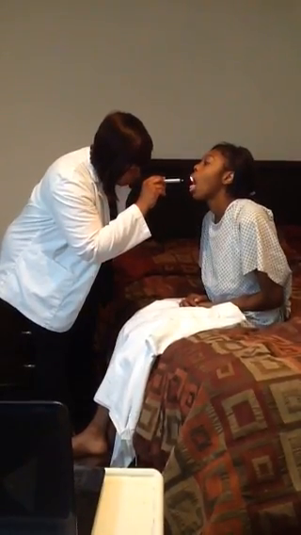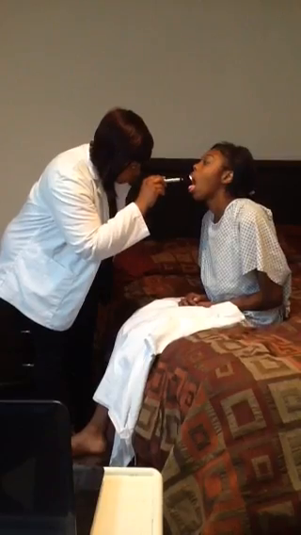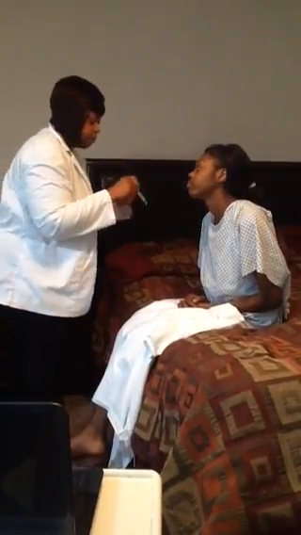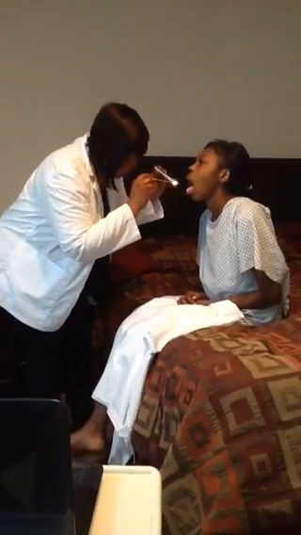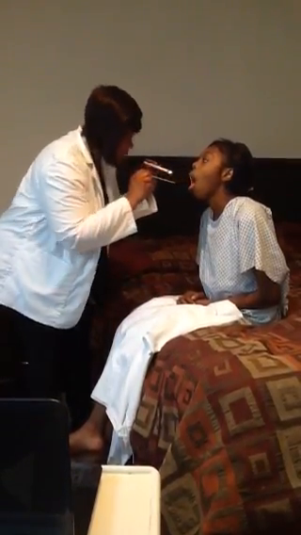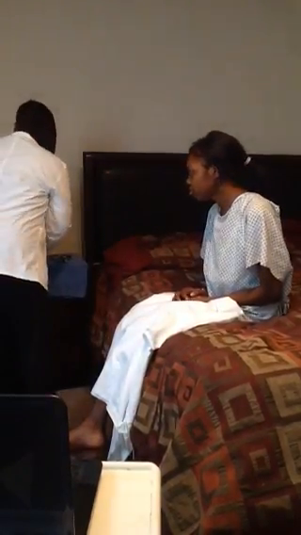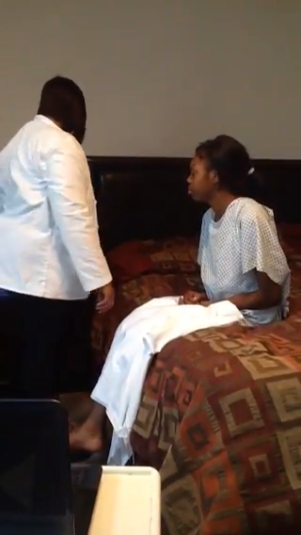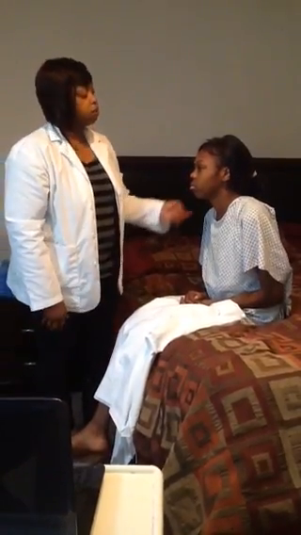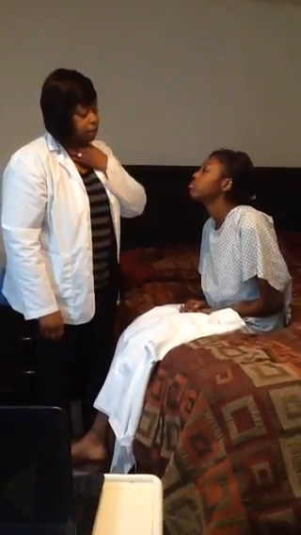Can you say ah again for me? Making sure that the uvula rises midline. And open your mouth very, very wide. And positive gag reflex. Now I'll move on to the assessment of the neck. First I start off with the inspection. Make sure the neck is nice and smooth.